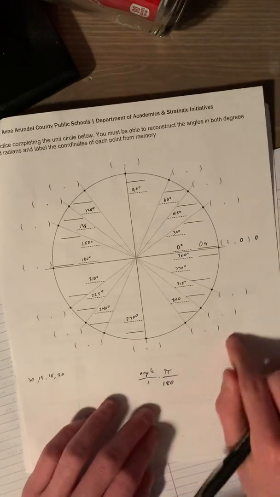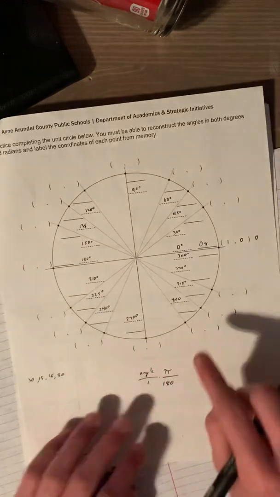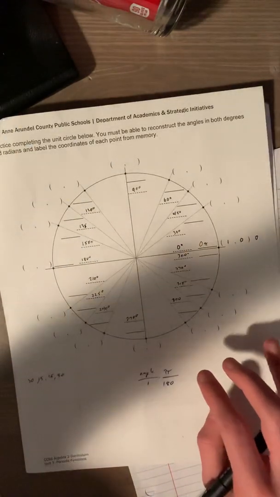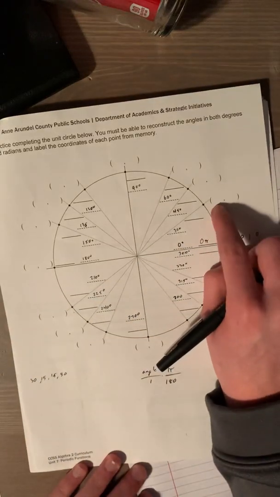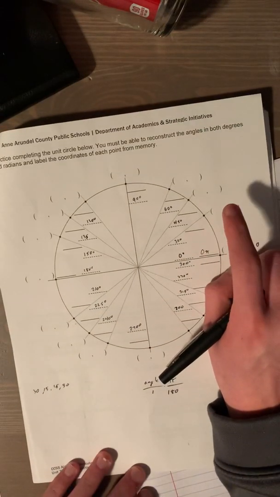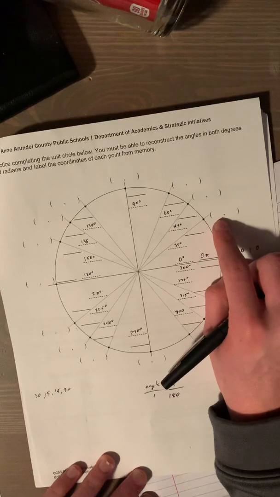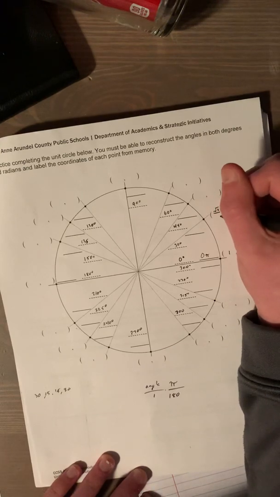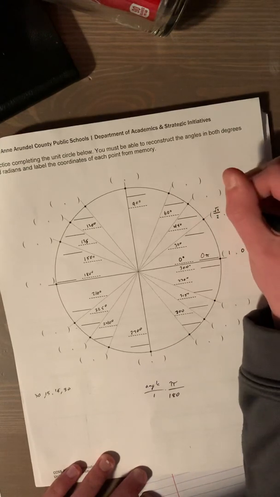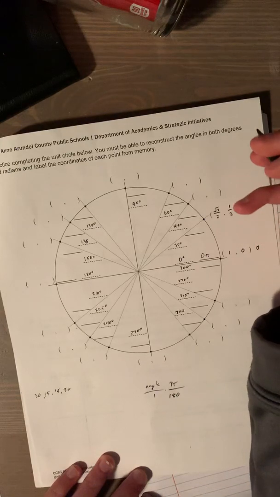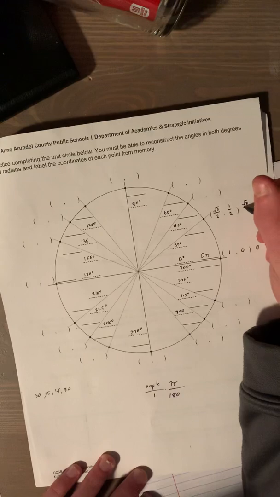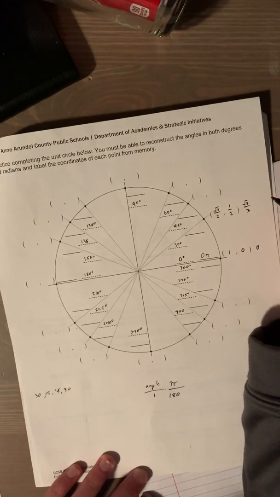So now to find these, you just have to remember the initial values. You just have to memorize for 30 degrees, the cosine, which is x, is square root of 3 over 2, and the y is 1 over 2, and the tangent is square root of 3 over 3.